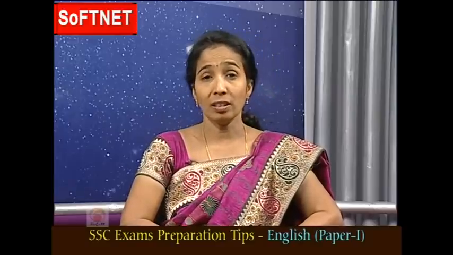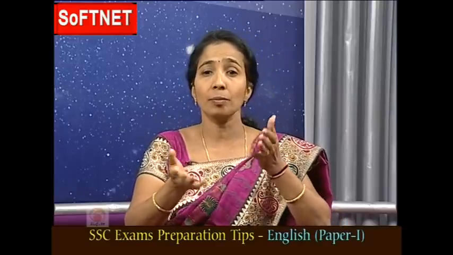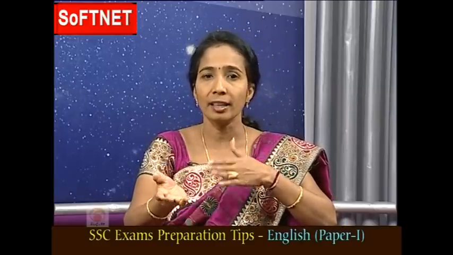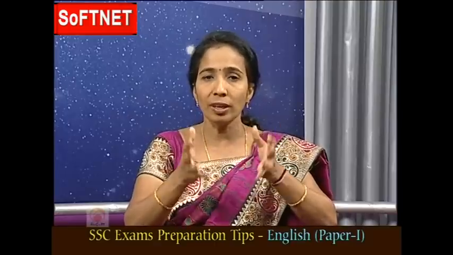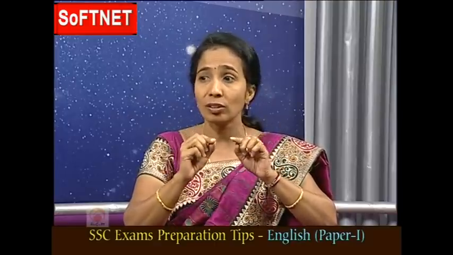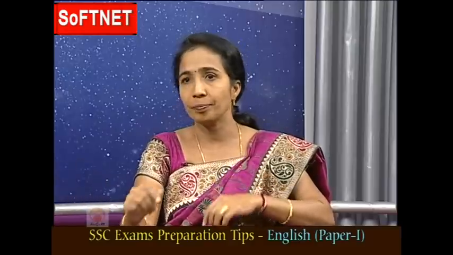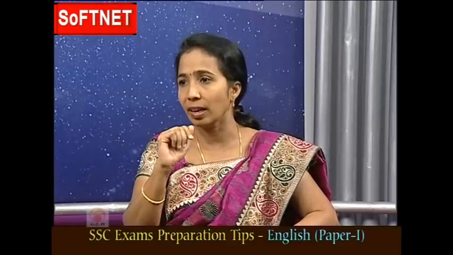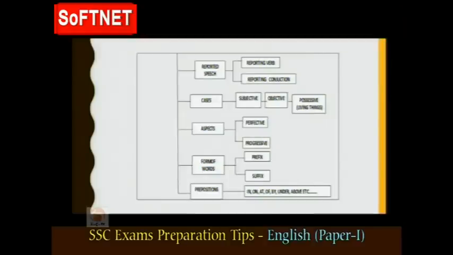Next, sometimes the sentence may be in indirect speech or direct speech. When it is in indirect speech, we have to concentrate on the reported verb and reporting agent, just look at the slide. Then the cases, you have to concentrate on subjective and objective forms, and sometimes possessive forms of living things like apostrophes and all that, and aspects of perfective and progressive forms.